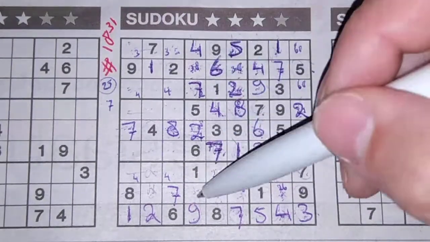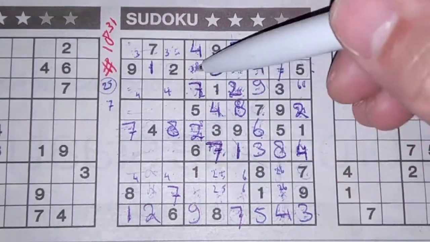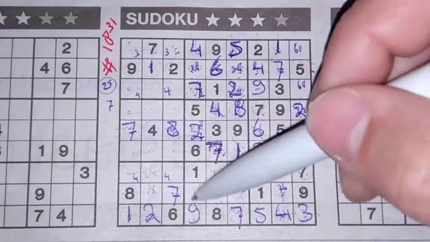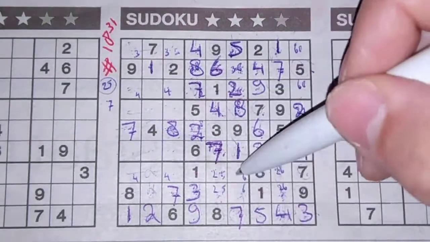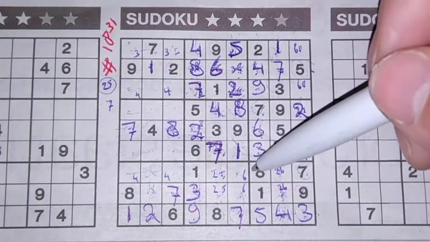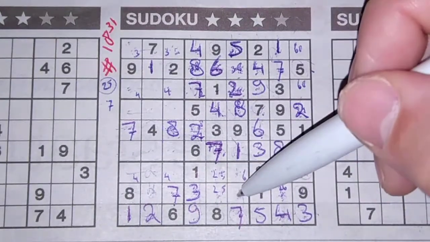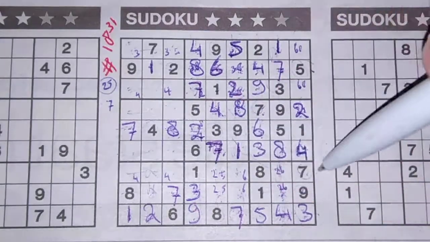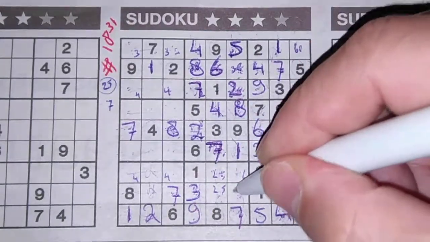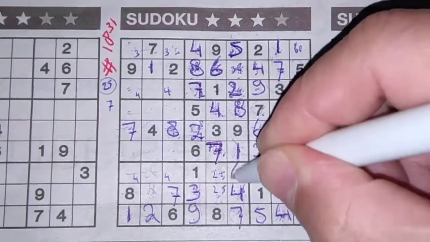Those 2 numbers in this column, the 3 and the 8. We have an 8 here, no 8 there. 8 should be here, and the 3 goes there. These 2 numbers are reserved for the 6 and the 4. We have a 4 in one of those 2 boxes in this row. So this can't be a 4, this should be the 4, and this should be a 6.